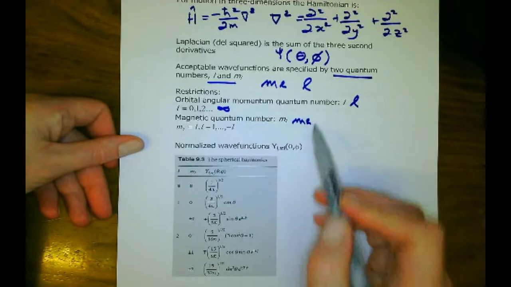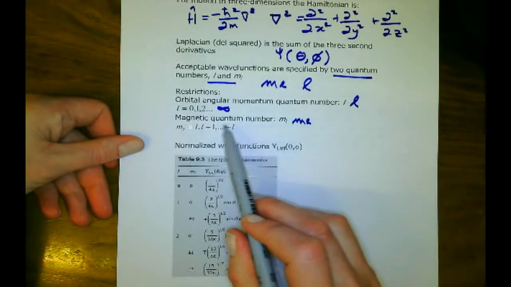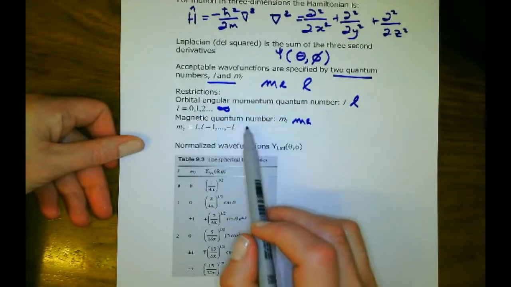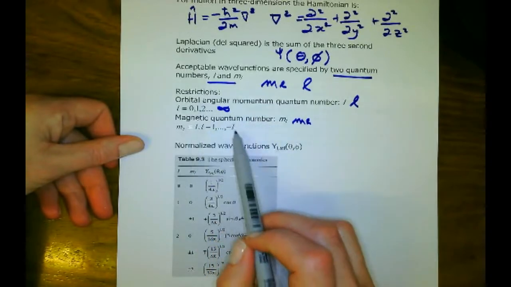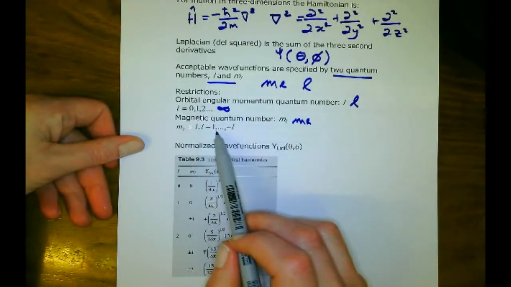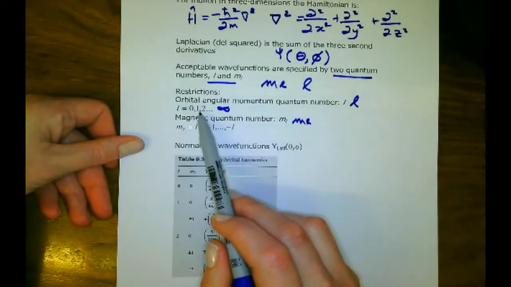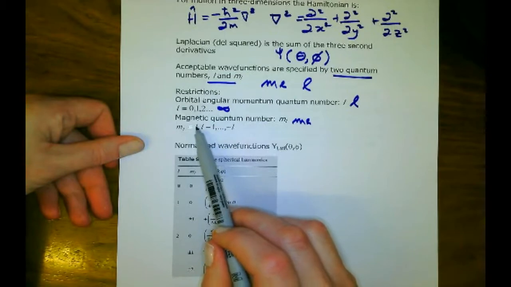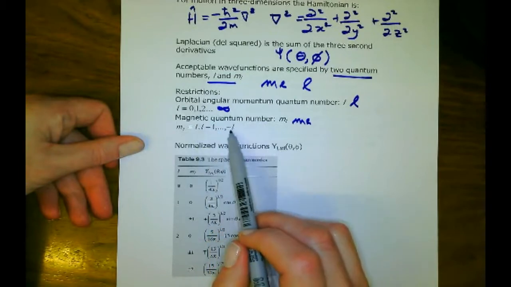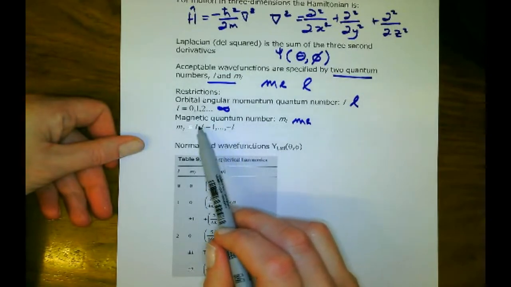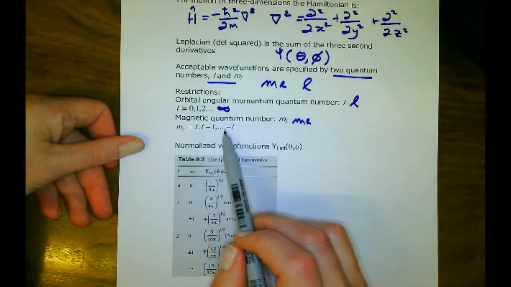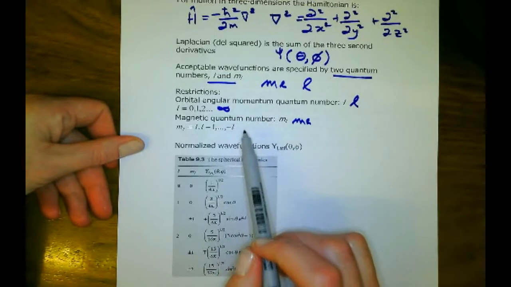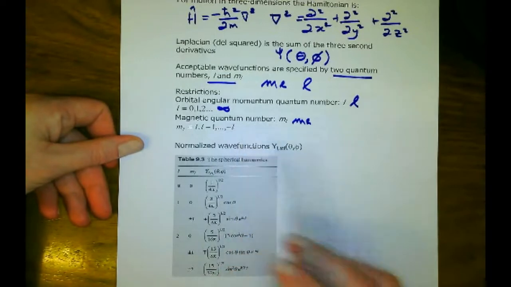ML, we will also now give a name. It's known as the magnetic quantum number, and in this case the values for ML are a bit different compared to the particle in a ring. ML is determined by L. So the values for ML run from L to minus L, decreasing by a value of 1 each time. So it's different from what we had for the 2D system.